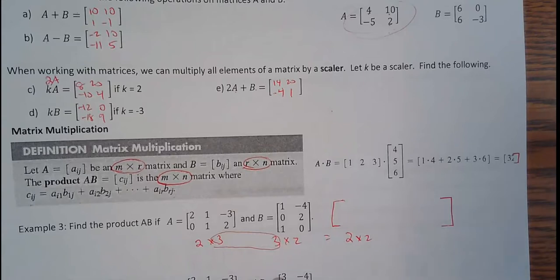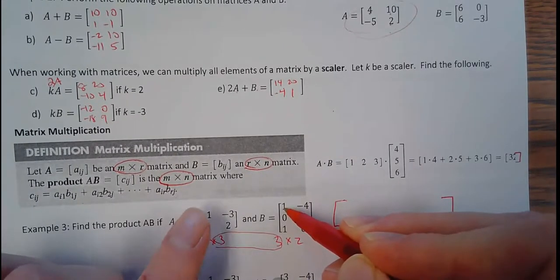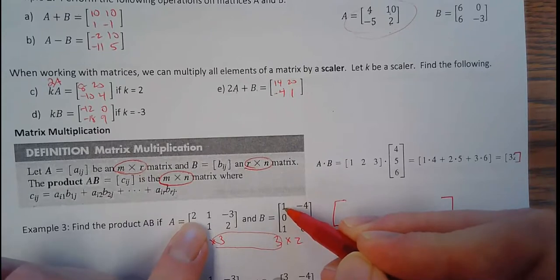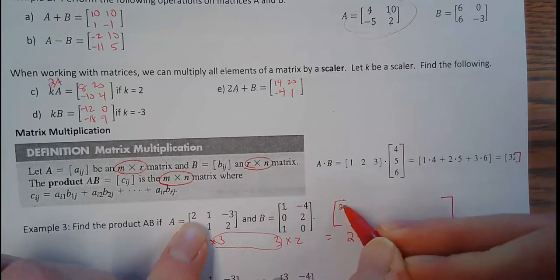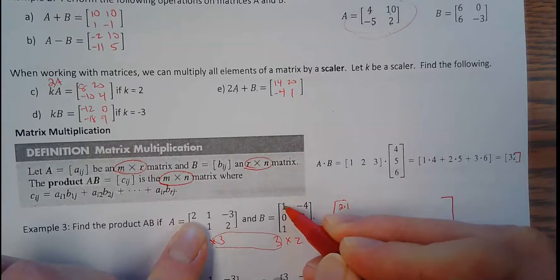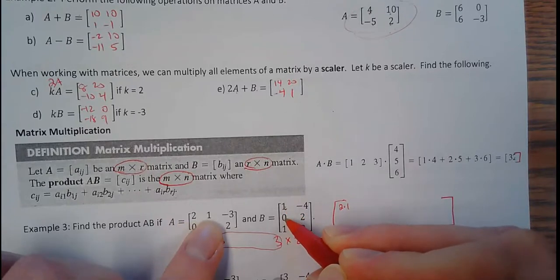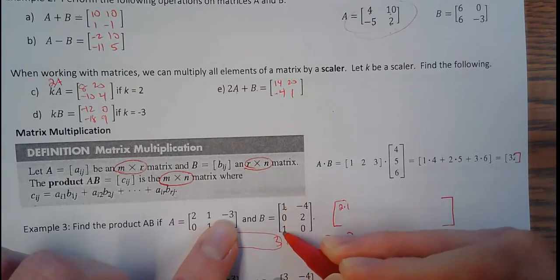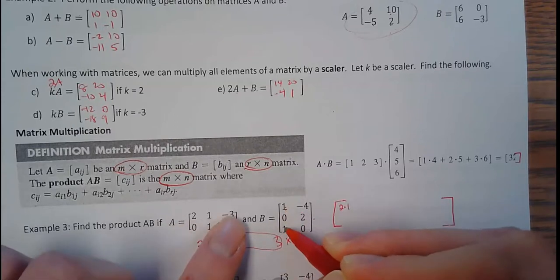So what we're going to do, you take the first number here times this number. So it'd be 2 times 1 plus 1 times 0, so it's this row times that column. We multiply the corresponding parts and add them up.